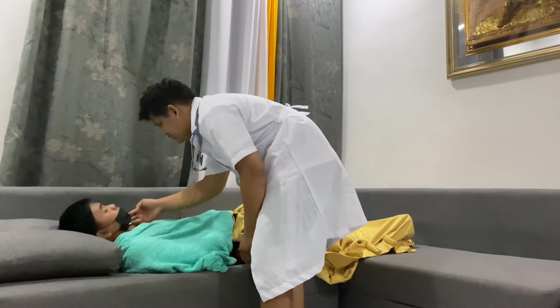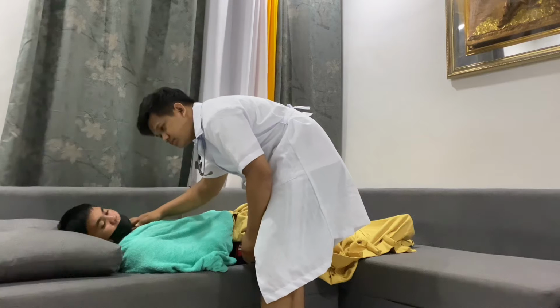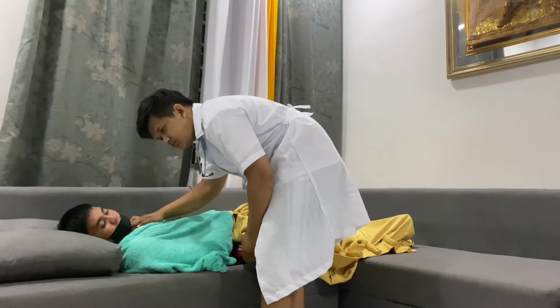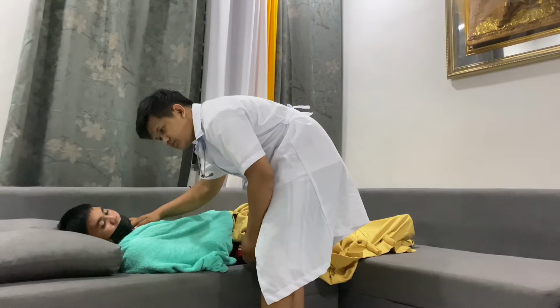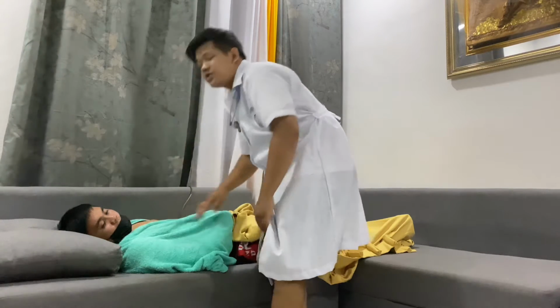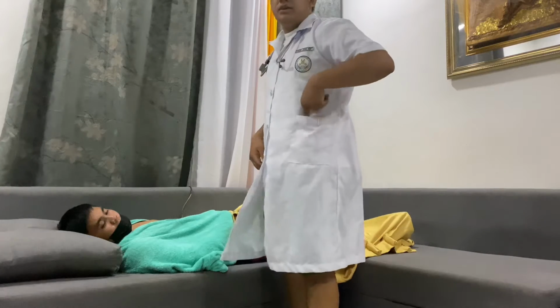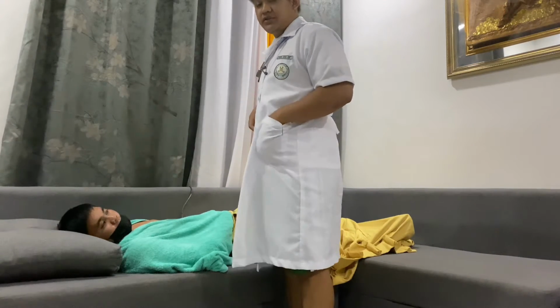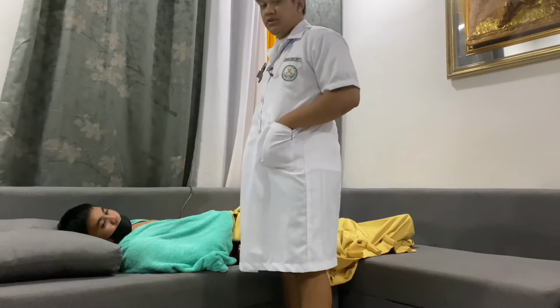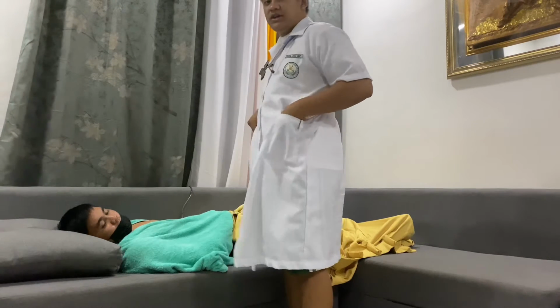Look to your right side, sir. Okay, so as I observed, the patient's carotid artery is palpating normally, so it's normal.